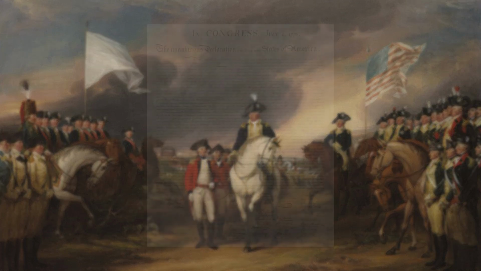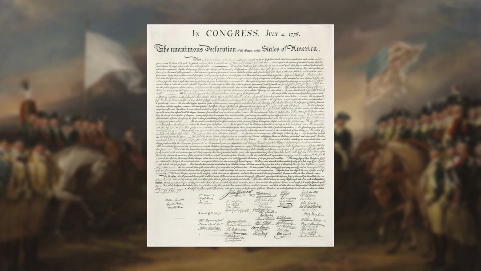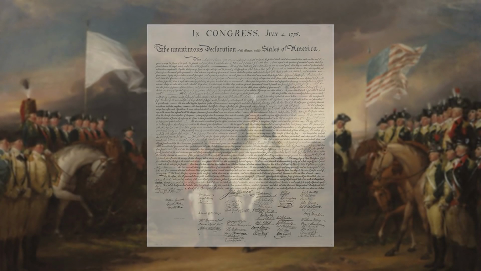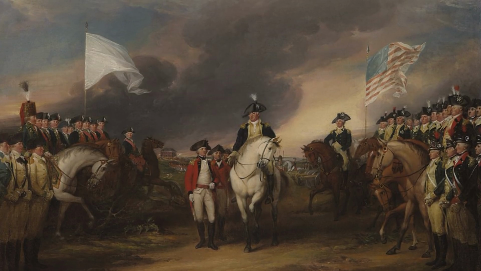Written primarily by Thomas Jefferson, the Declaration laid out the colonists' grievances and proclaimed their right to self-government, based on the principles of natural rights, life, liberty, and the pursuit of happiness.